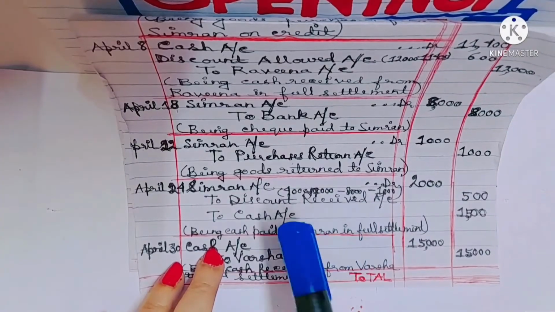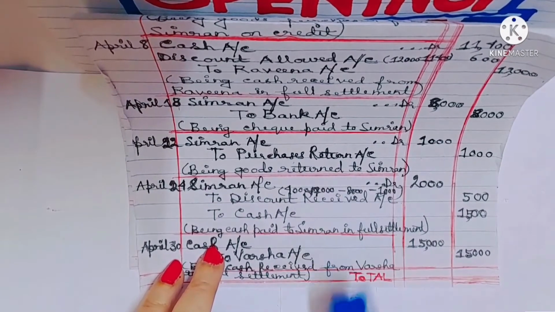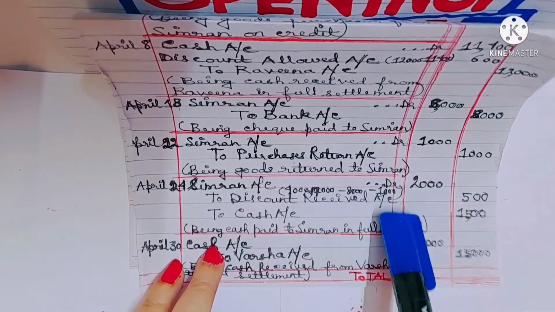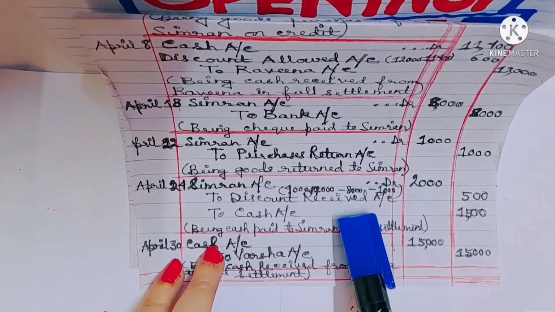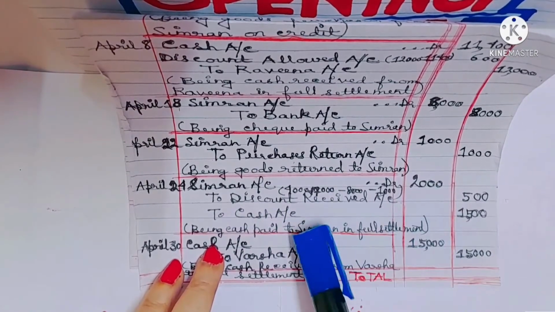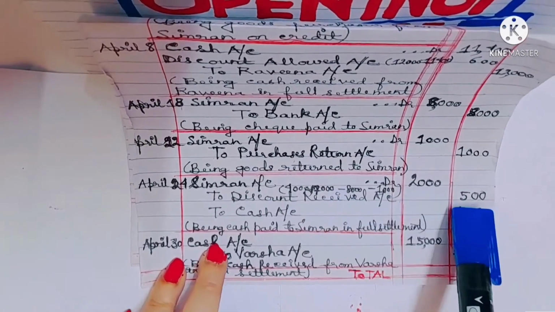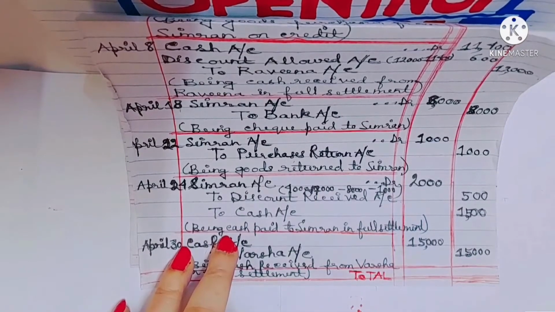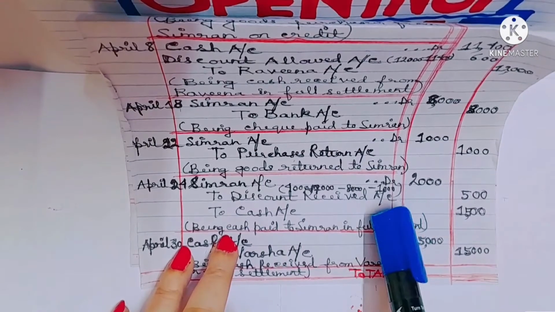On 24th April, Mamuni has paid Simran in full settlement. How much? 1500. Why cash account credit? Because cash account falls under real account. According to real account, what goes out is credit. So here, when Mamuni is paying cash to Simran 1500, cash goes out from the business, so cash account should be credited. Why discount received account is credit? Because discount received account falls under nominal account. According to nominal account, all incomes and gains are credit.